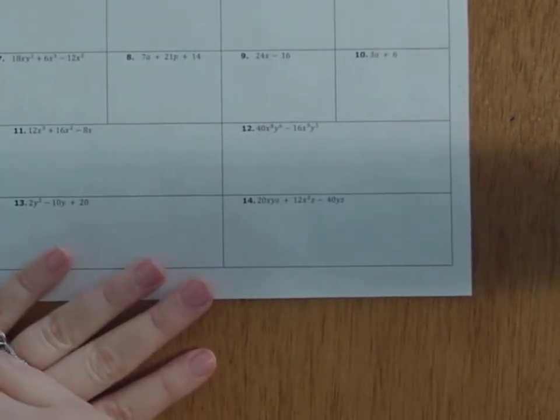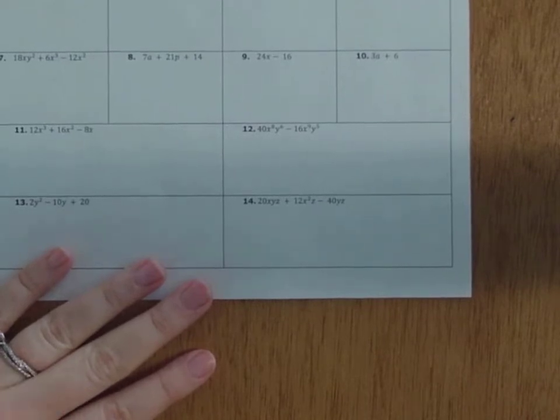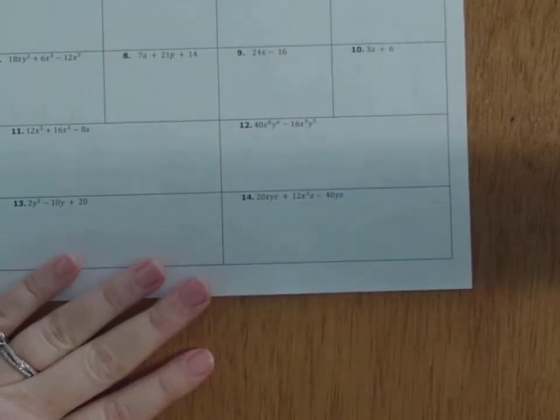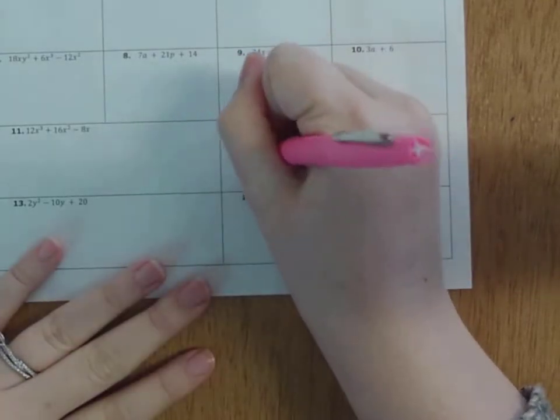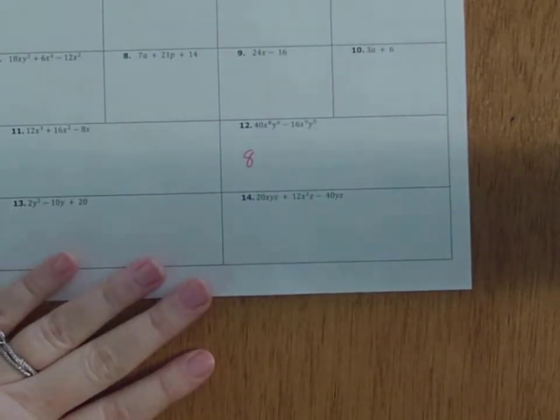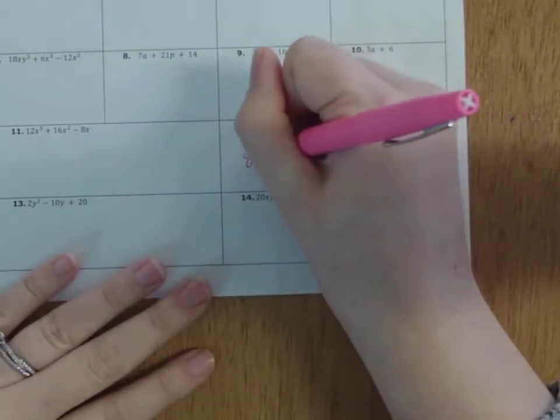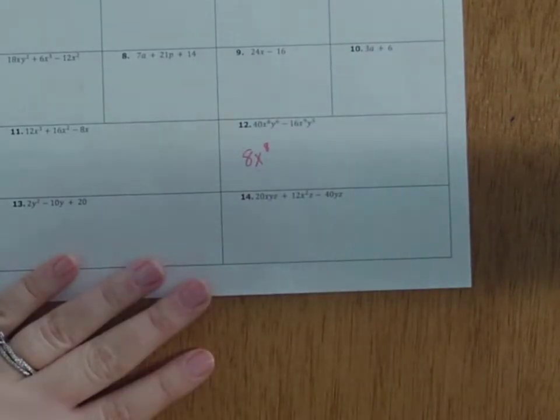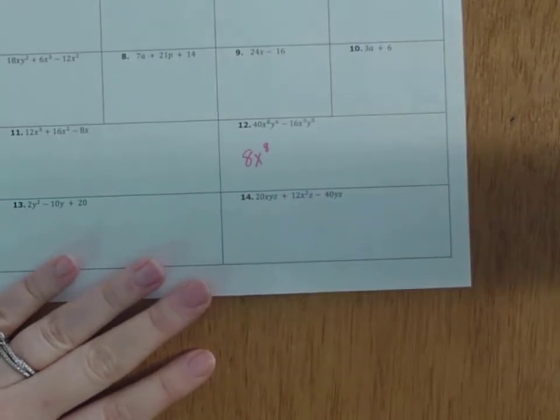Let's look at number 12. Remember I said let's take baby steps. Look at the coefficient. My coefficient of 40, my coefficient of 16. What's the common factor? 8. Now look at our x's. We have x to the 8th and x to the 9th. What is my common factor? X to the 8th. And I have y to the 6th, y to the 5th. What's my common factor?